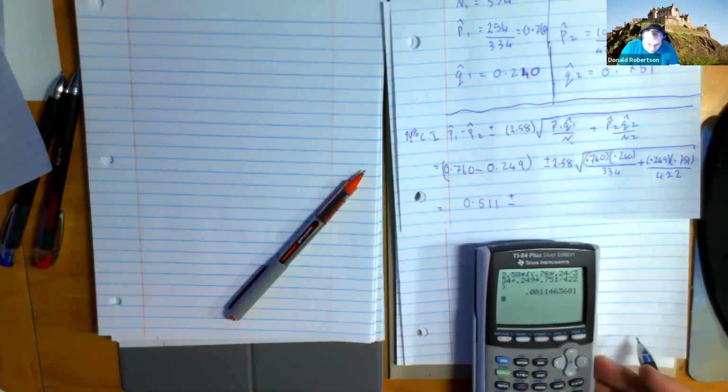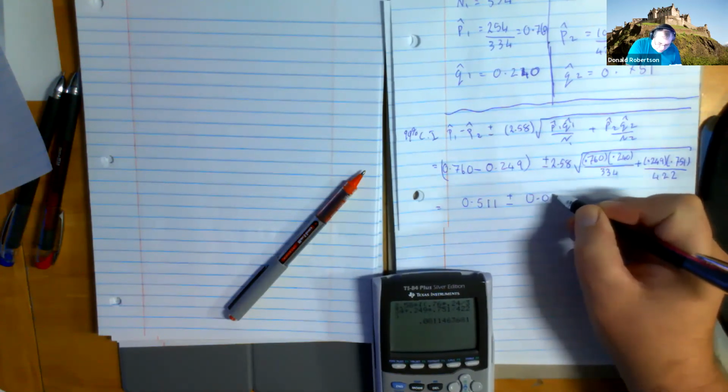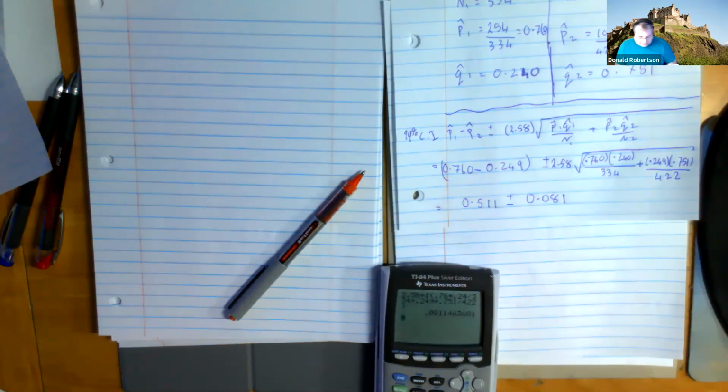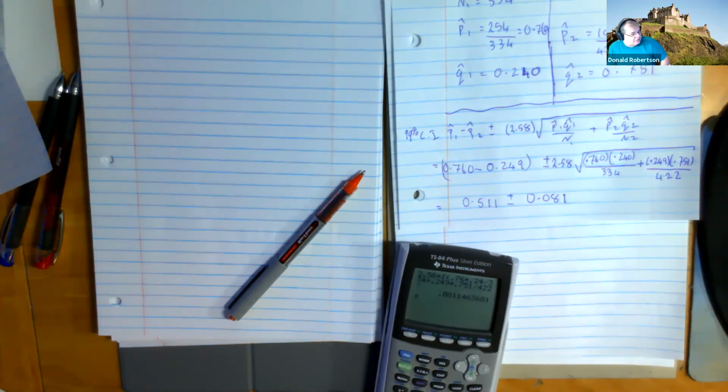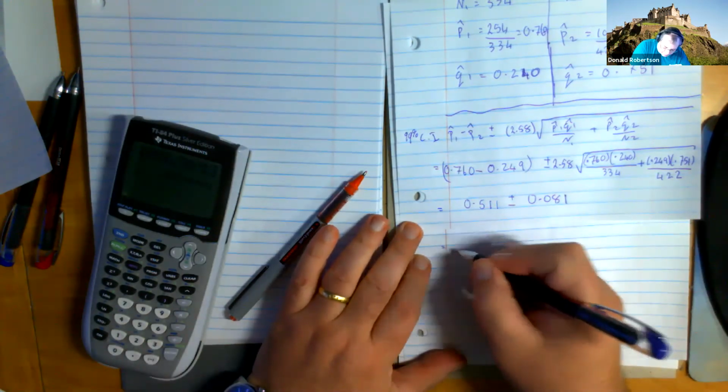Fingers crossed. We get, give or take, 0.081. Everything's to 3 decimal places, right? That seems reasonable. I'm not saying it's perfect, but it seems reasonable.